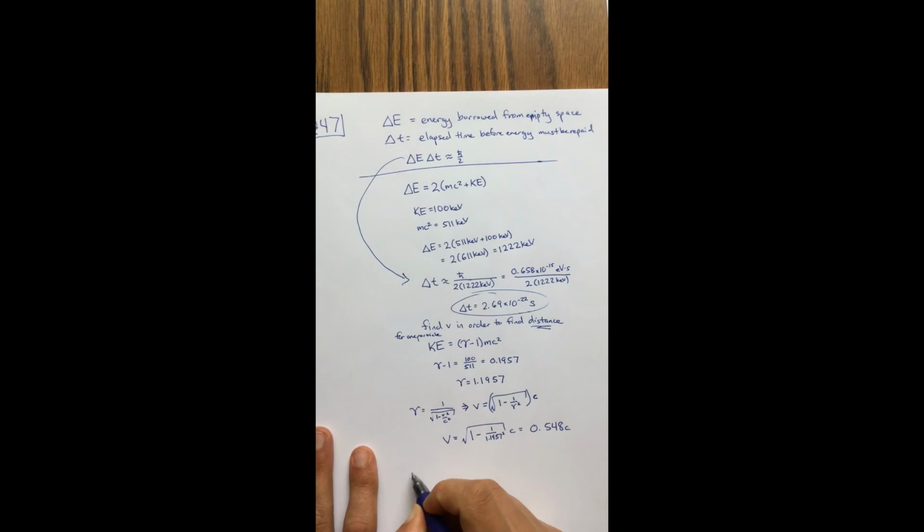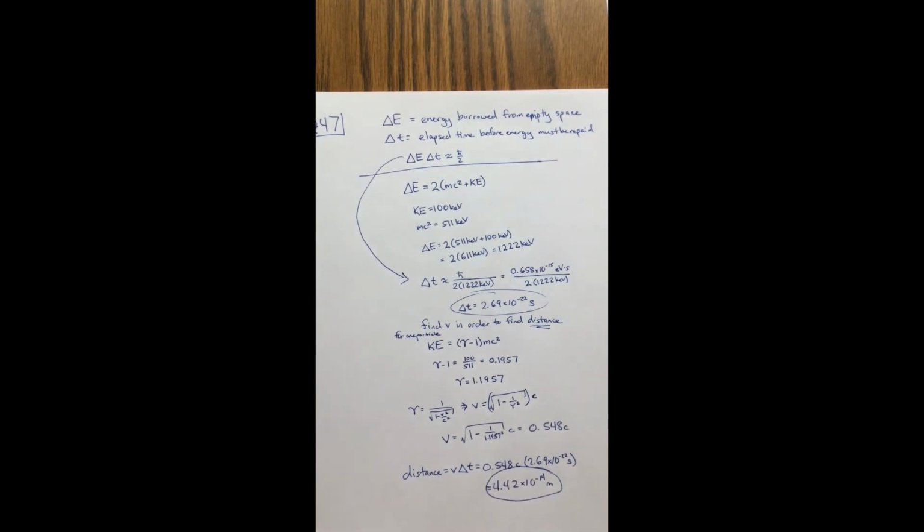And so we just say distance is equal to the velocity times delta t. And so we get 0.548 c times 2.69 times 10 to the negative 22 seconds. And that gives us 4.42 times 10 to the negative 14th meters. So that's how far the electron can go, also how far the positron can go before disappearing.